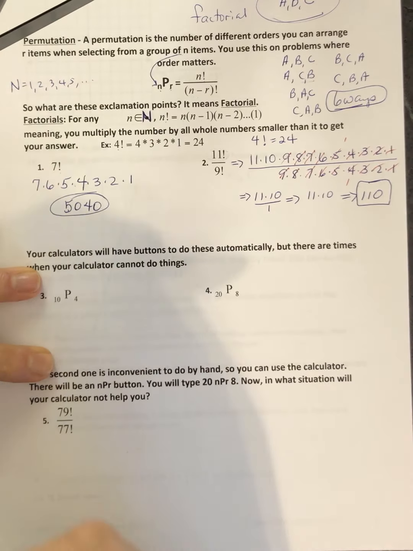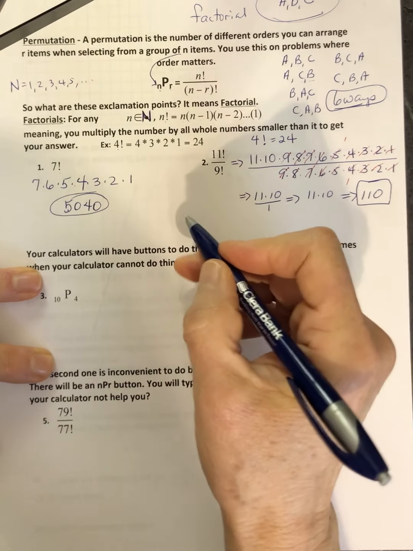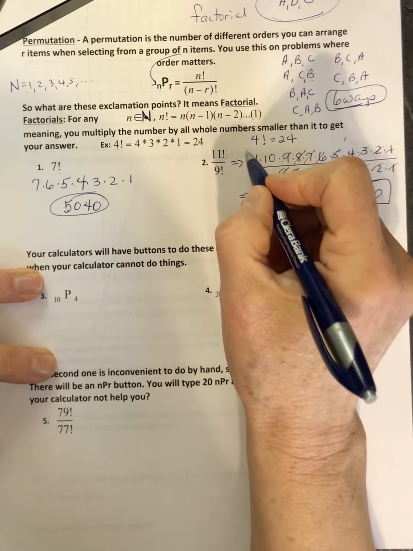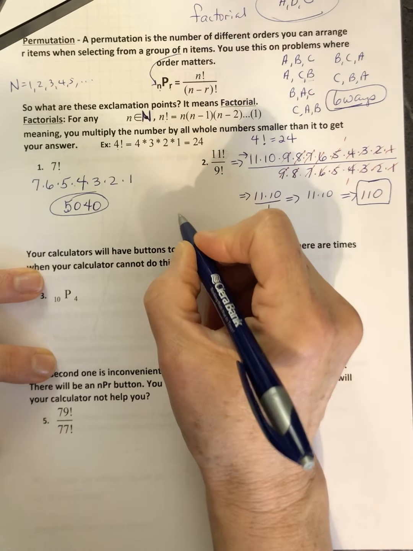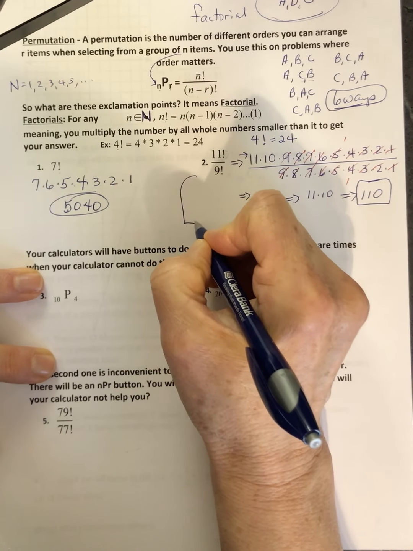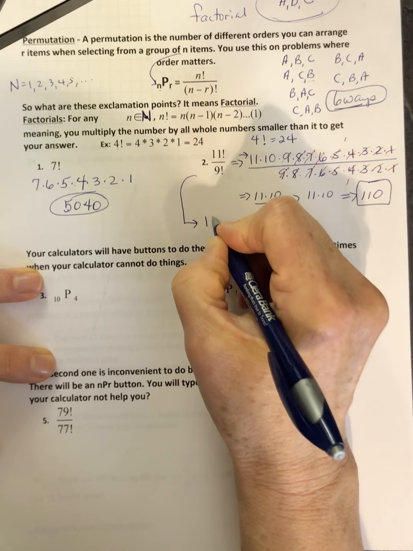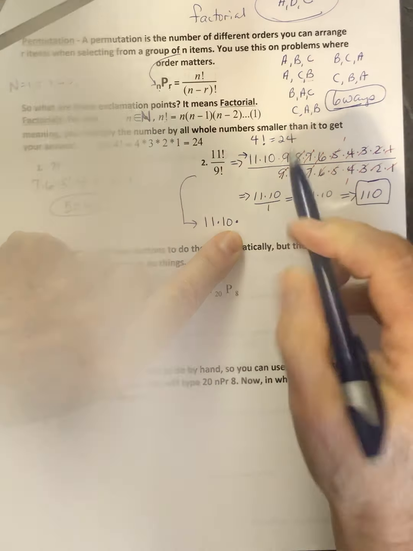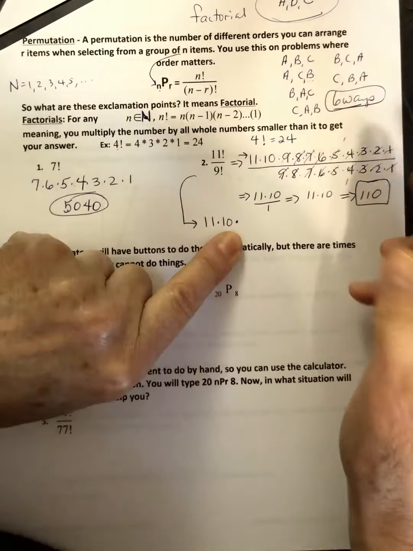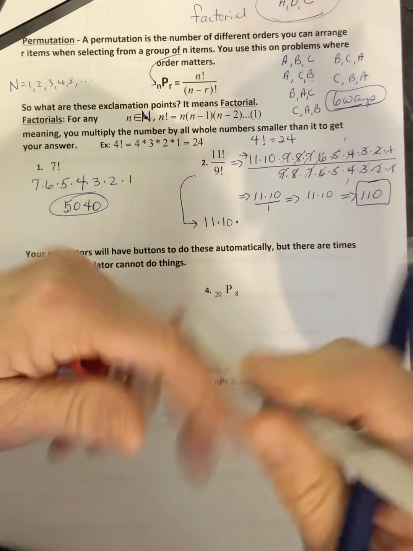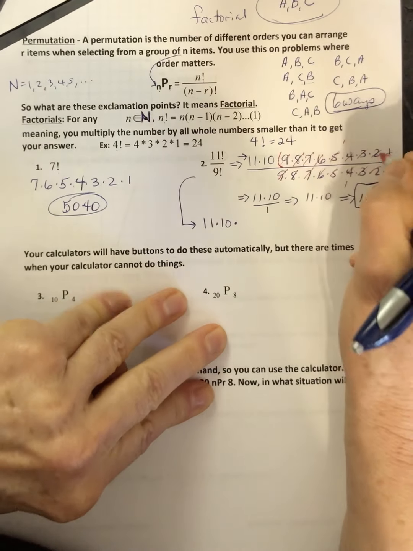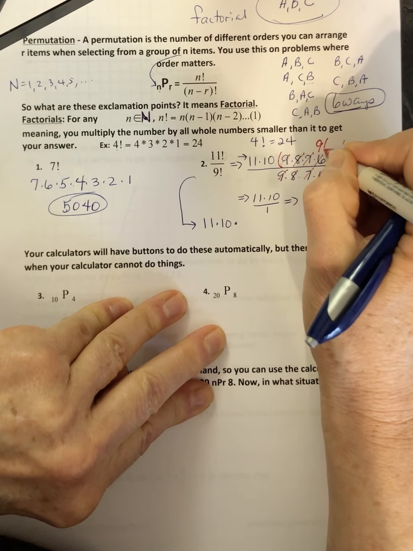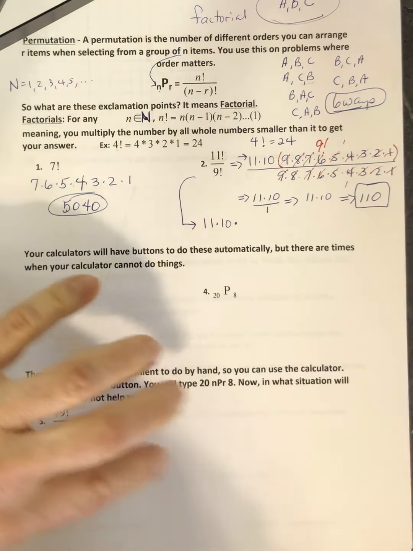Now let me show you a different way to write that. I can take this numerator and call that 11 times 10 and then times 9 factorial.